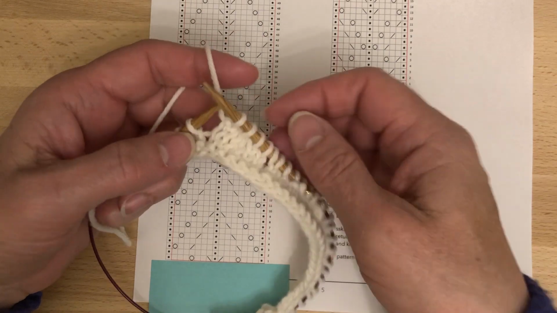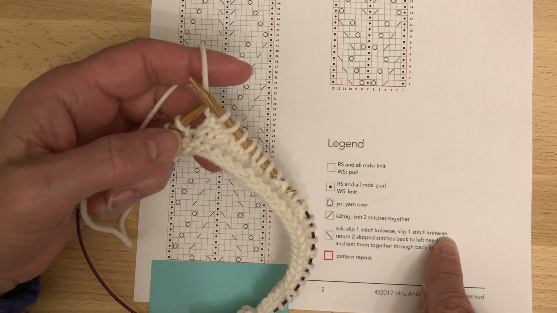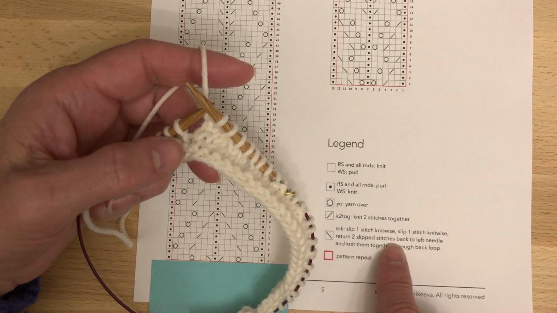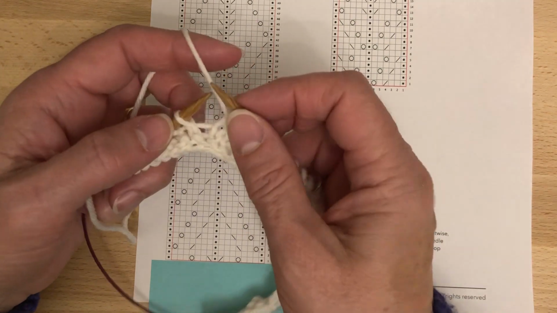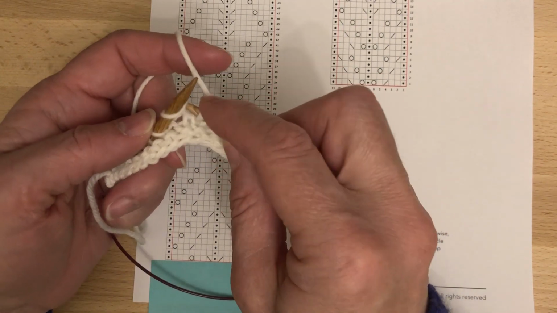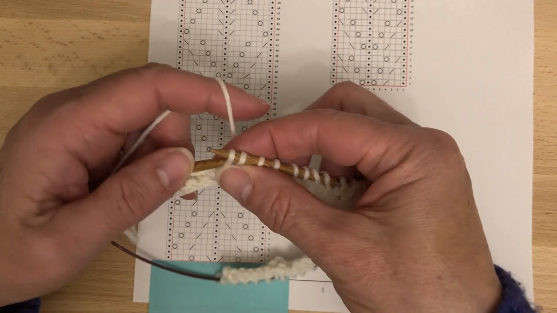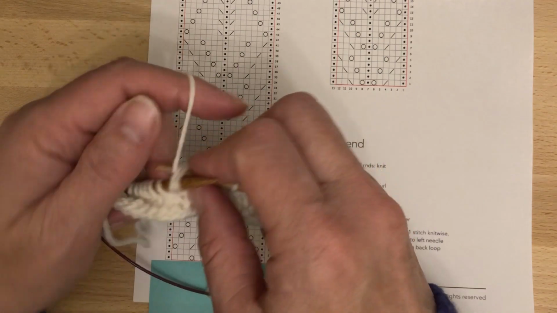So slip slip knit, and the instructions are here. Slip 1 stitch knitwise, slip 1 stitch knitwise, return the 2 slip stitches to the left needle and knit them together through the back loop. So slip 1 stitch knitwise, slip 1 stitch knitwise, return them to the left needle and knit them through the back loop.